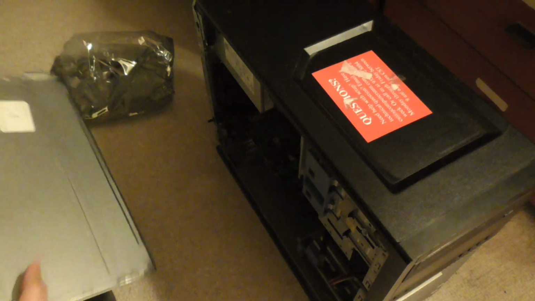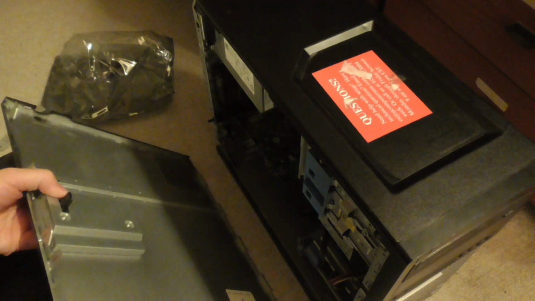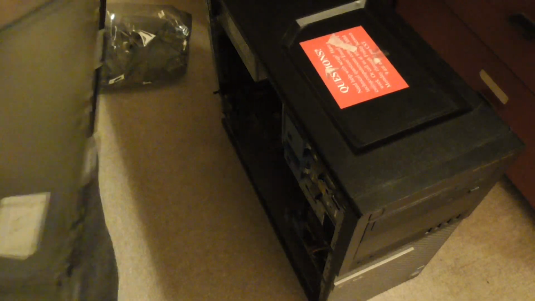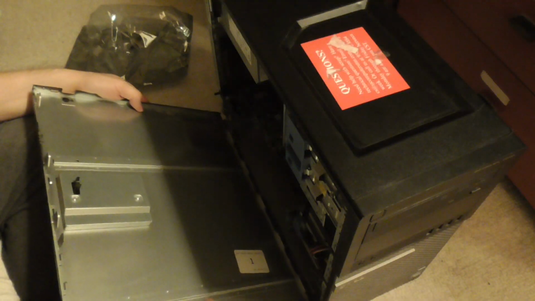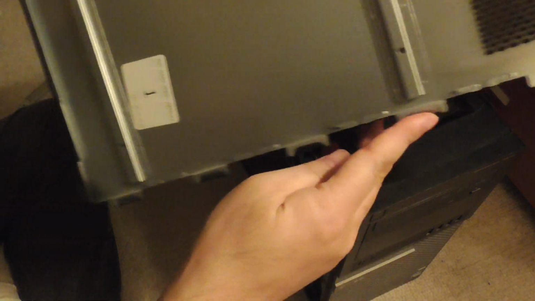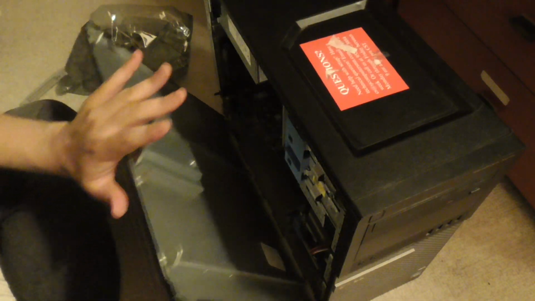Now it's in. So let's get the case in. Just put this thing back in. As you can see, just you align it with these slots on the bottom. There's 5 cutouts. 1, 2, 3, 4, 5. Push it into the cutout, just like that, and push in, and that's pretty much it.